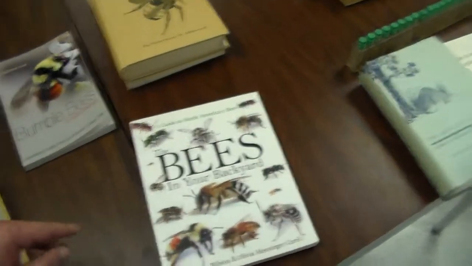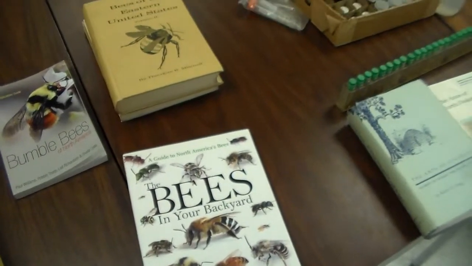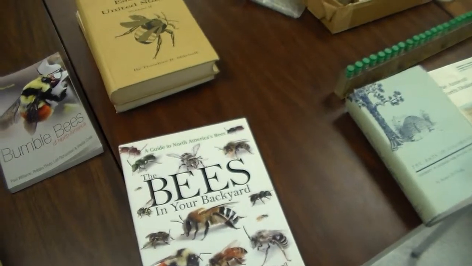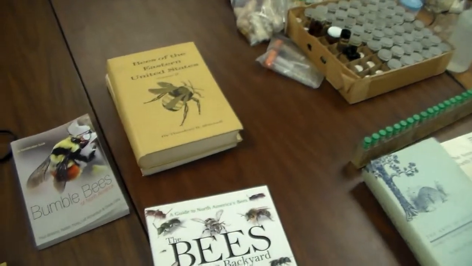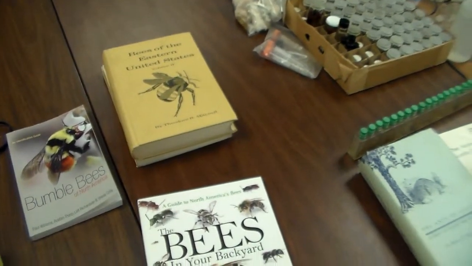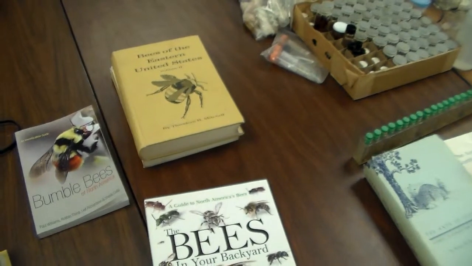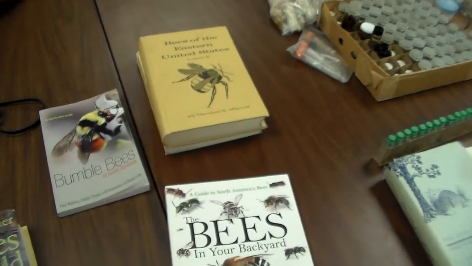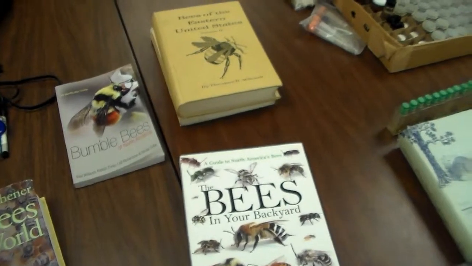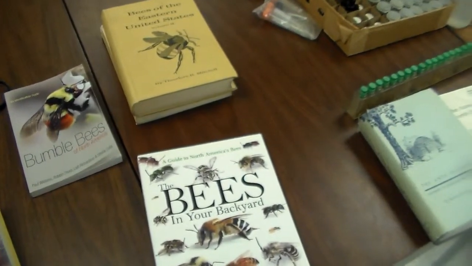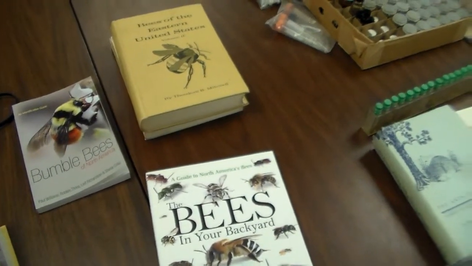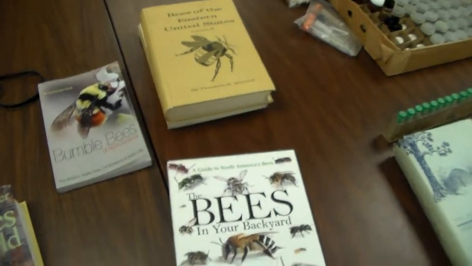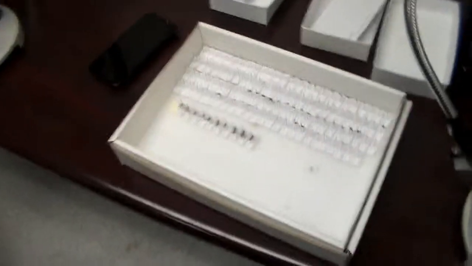But on top of these, I also use some online resources. I use ant keys on AntWiki, which is online, as well as keys on Discover Life, and I've had success with both of those. Of course, there's other online stuff too that I'm definitely forgetting to mention. But yeah, that's just a general overview.